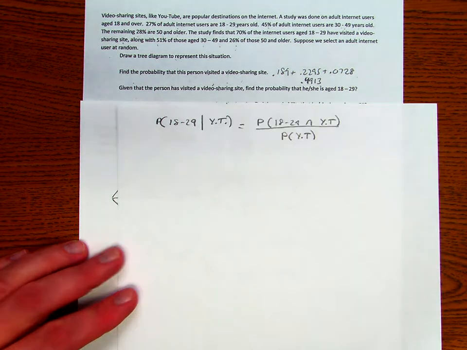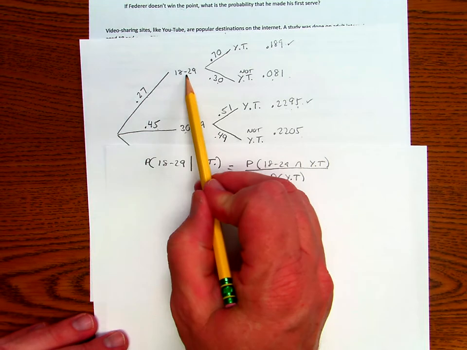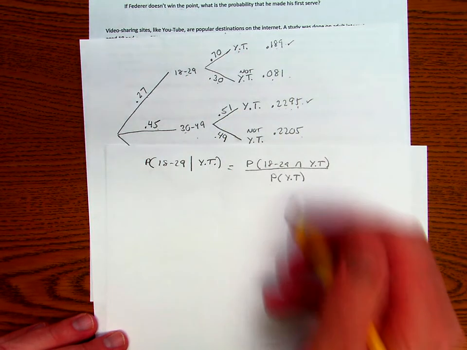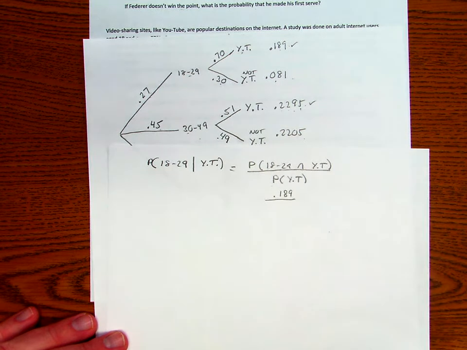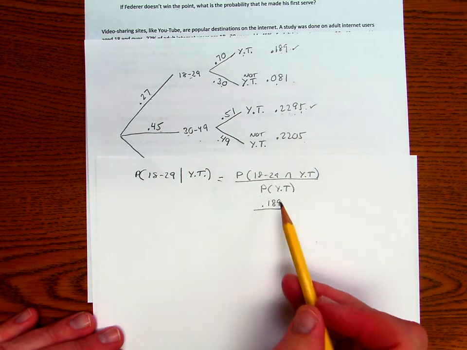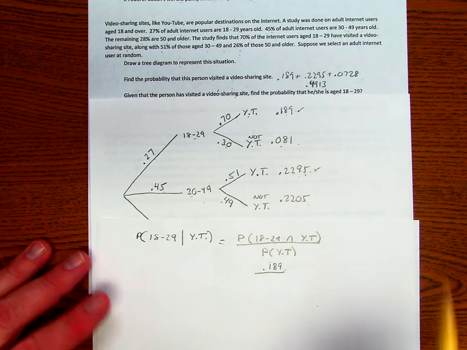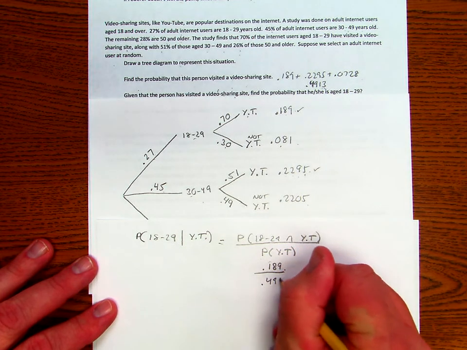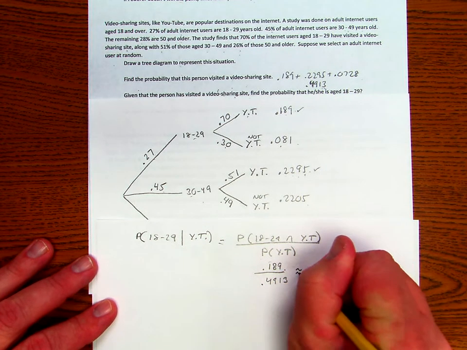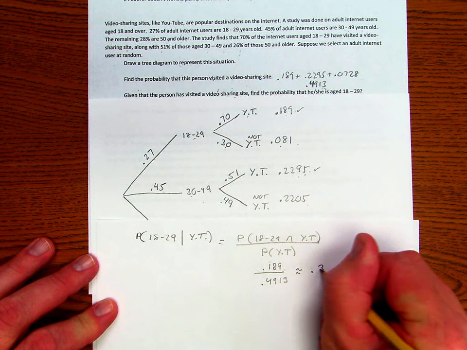Okay, that 18 to 29 and YouTuber, that's 0.189. We can extract that number from the table. The probability of being a YouTuber, we've already figured that out. That was the part 1 of that question there, 0.4913. Divide that out. If we stick to the 4 decimal places, that's about 0.3847.